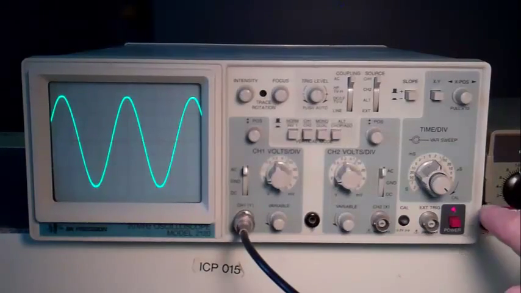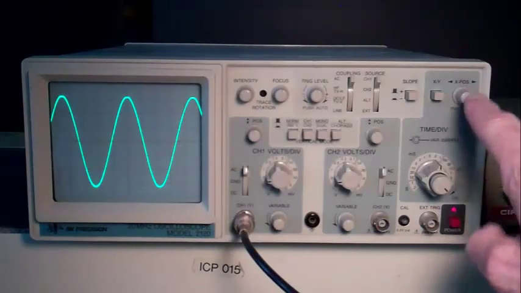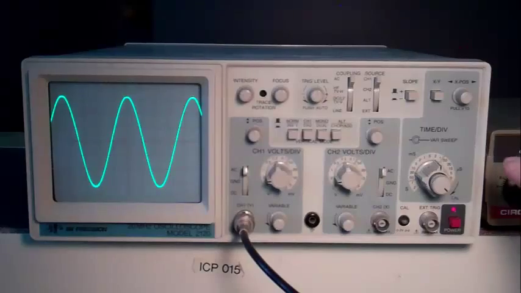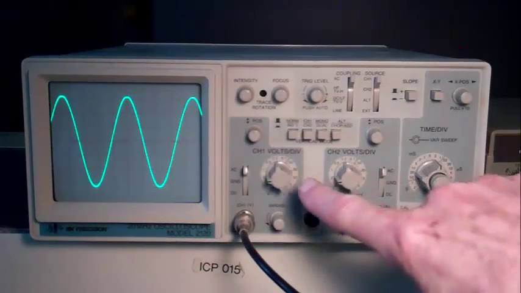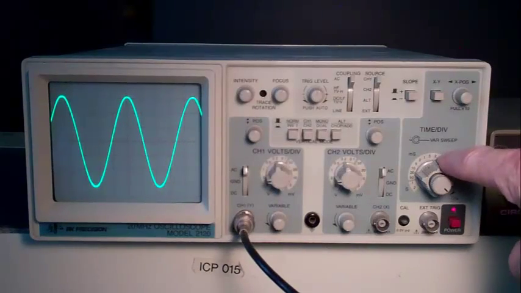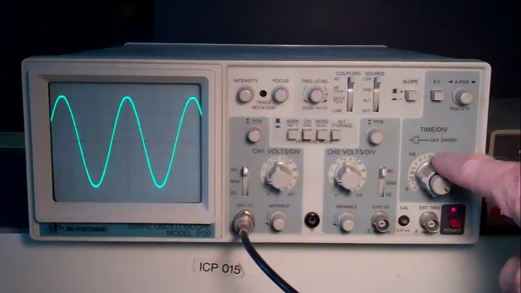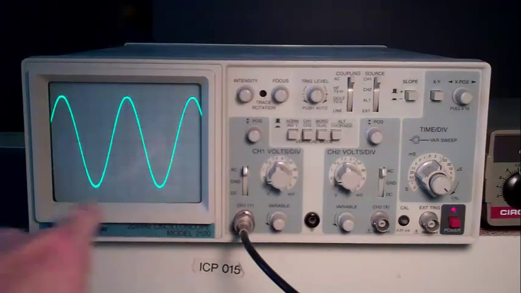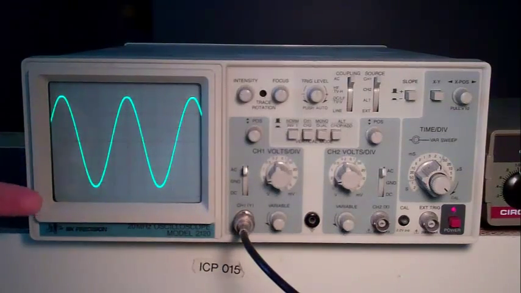The knobs and buttons relative to time are shown in this section. It works similar to volts per division. That is, these numbers, 2 milliseconds per division, refer to divisions horizontally. Remember, this is a graph of voltage vertically versus time horizontally.